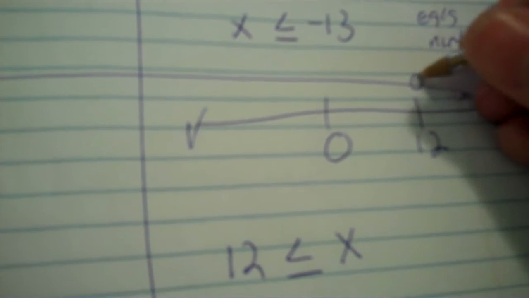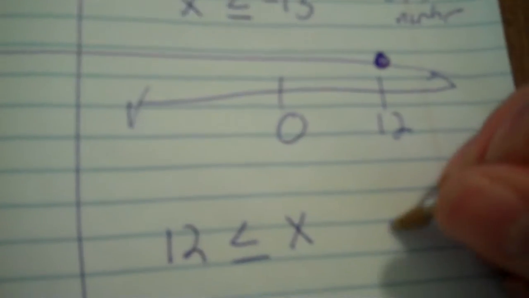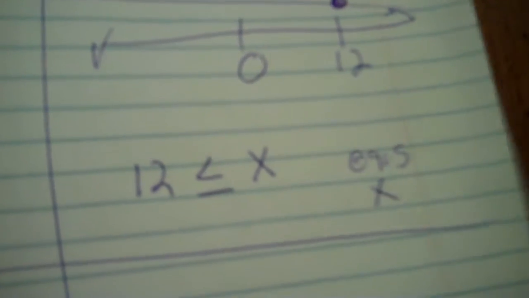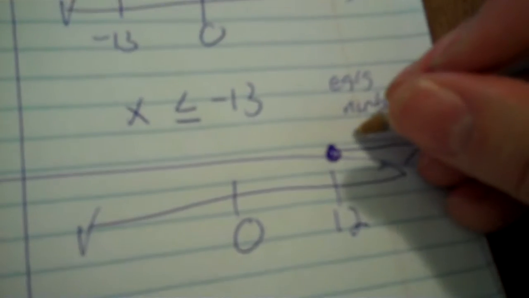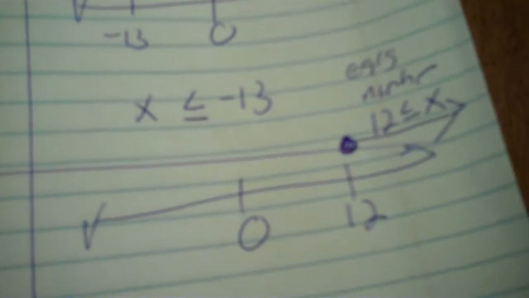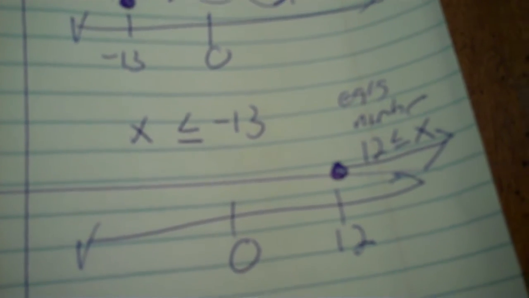So we have 12, we circle, we fill it, and it eats x this time. So it goes this way. Even though that might be a less than, that doesn't matter. It eats the x. Means it goes this way. 12 less than or equal to x. Or x is greater than or equal to 12. Either way works.